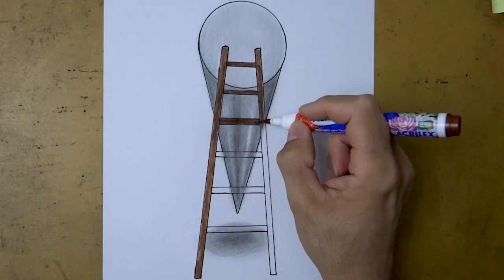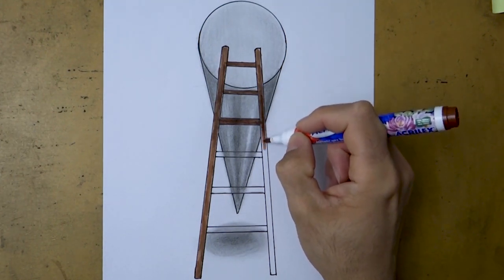The only difference is that it'll become a bit darker, but that's okay.